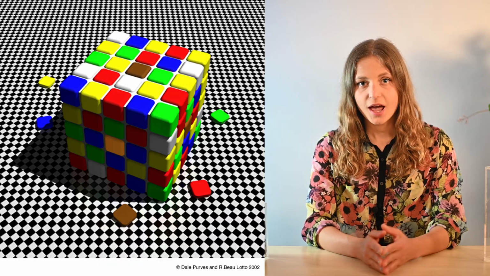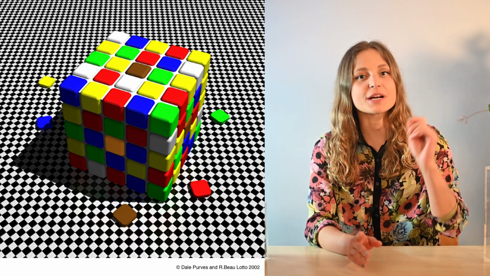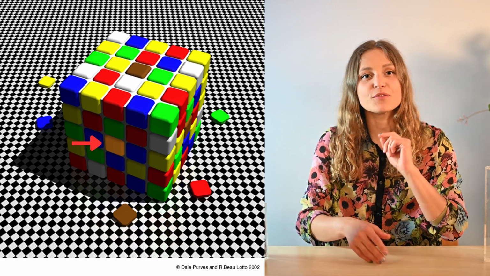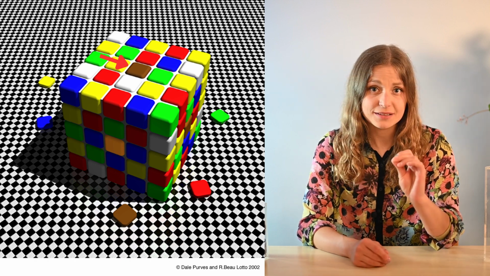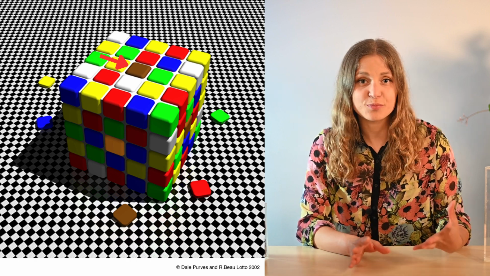Here's an excellent example of how this mechanism can trick us into another kind of illusion. You can see a cube, similar to a Rubik's Cube. There is a square right in the middle of the cube on its side that looks orange. Now, if you take a look at the square in the middle, on the top of the cube, it might seem brown. But here's a surprising fact.